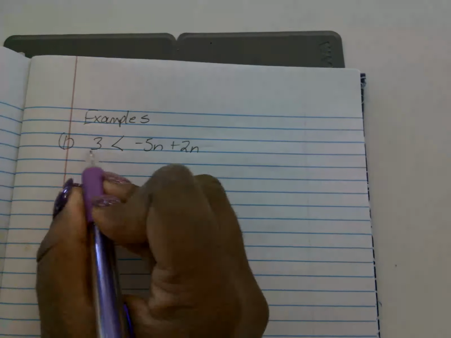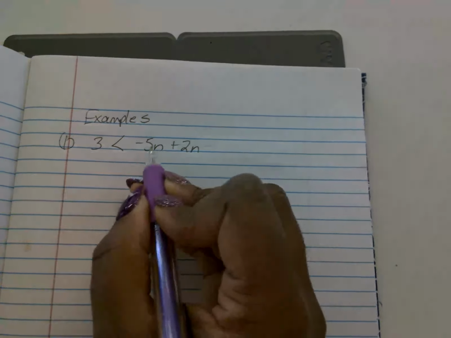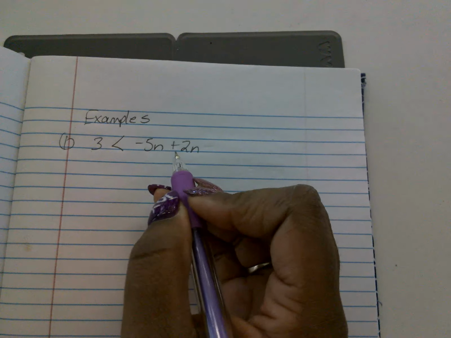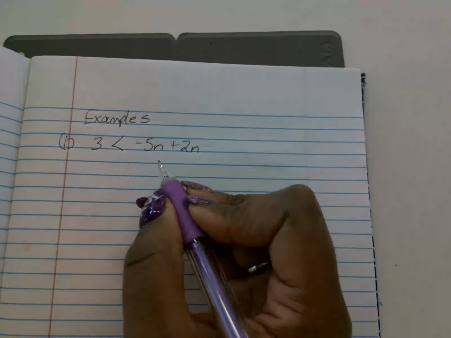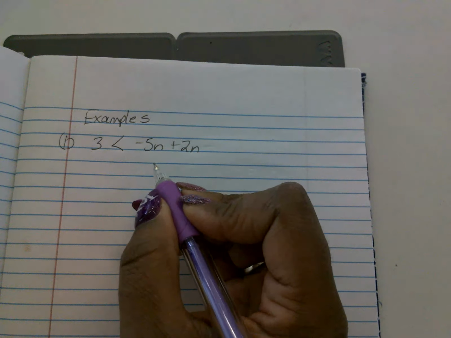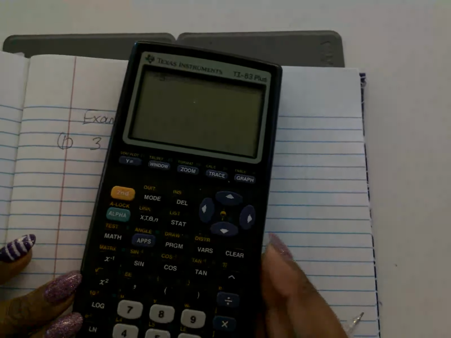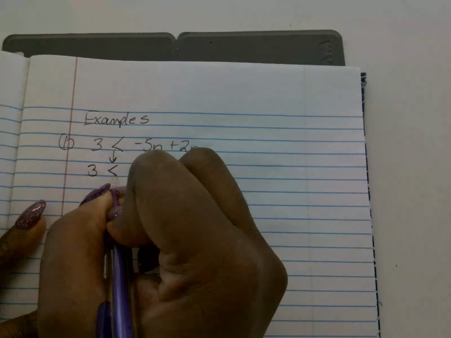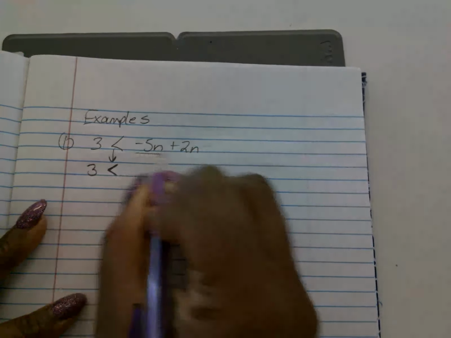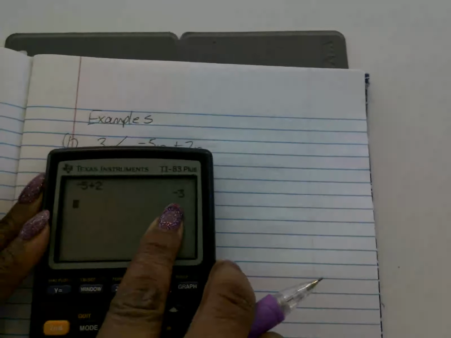Nothing to combine over here because there's nothing but one number. But over here, you can combine these two terms because they both are like terms. They both have an n attached. What is negative 5n plus 2n? You could type that in as negative 5. Sorry, babe. What is it? Negative 3n. Bring down the less than symbol. This, when you combine it, is going to be a negative 3n. And you type it in as negative 5 plus 2, and that gives you negative 3, if you forgot.